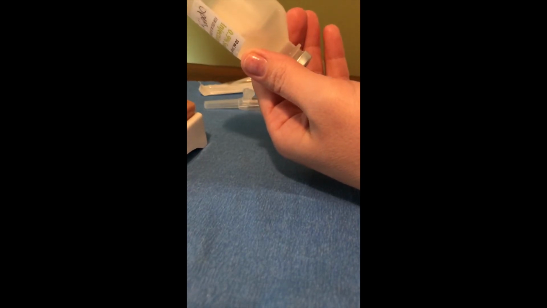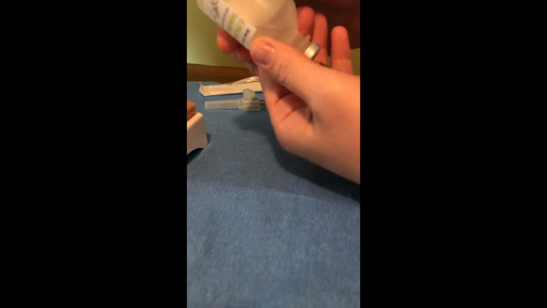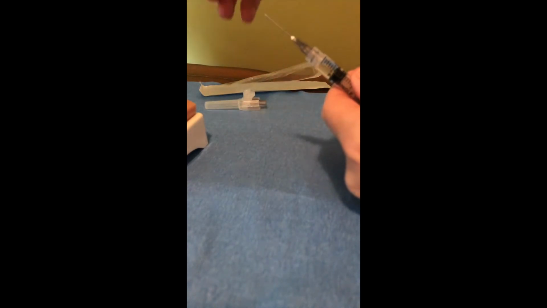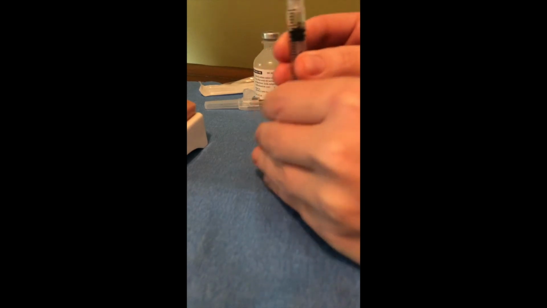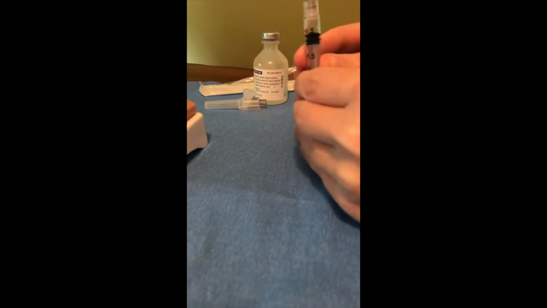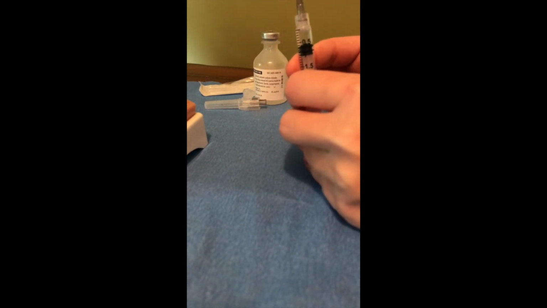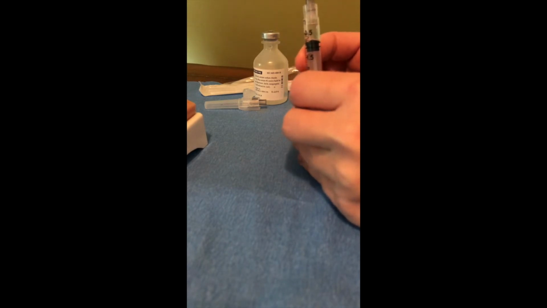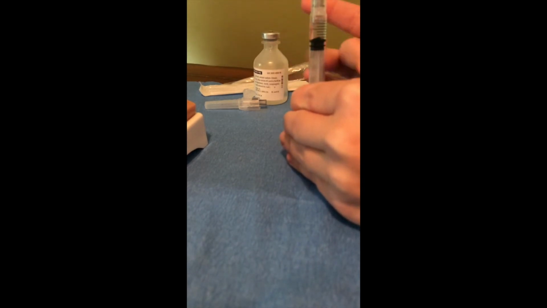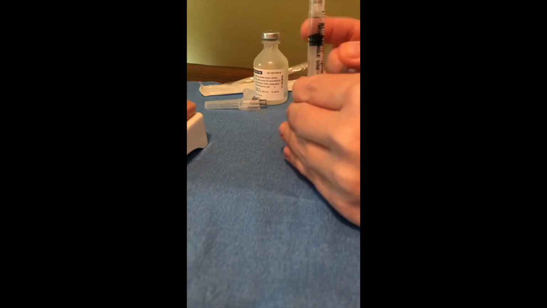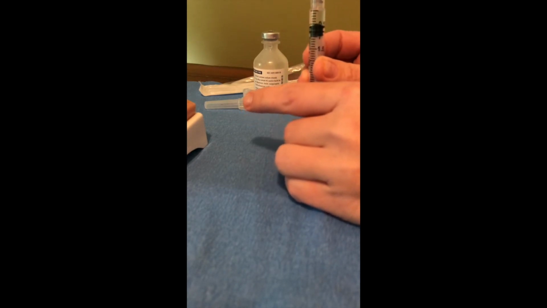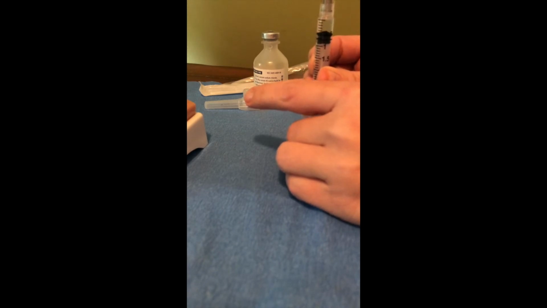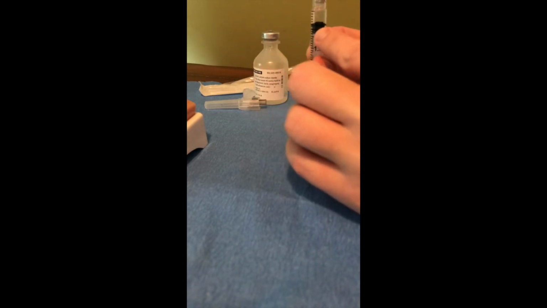I pull back just a little bit more than what I actually need because that's going to give me room to get any air bubbles out without losing any medication. So, usually I just go ahead and pull all the way back out. You may have to give it a good flick or two to get the air bubbles out. Then I go straight up until my little black line is on the 0.5.